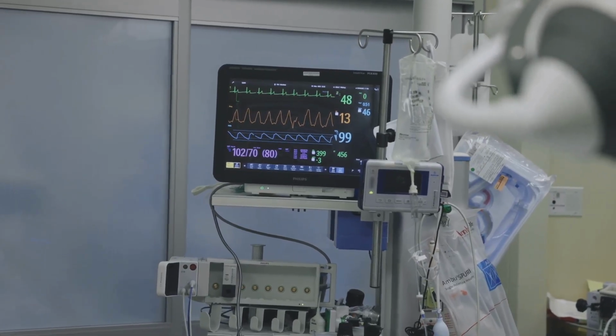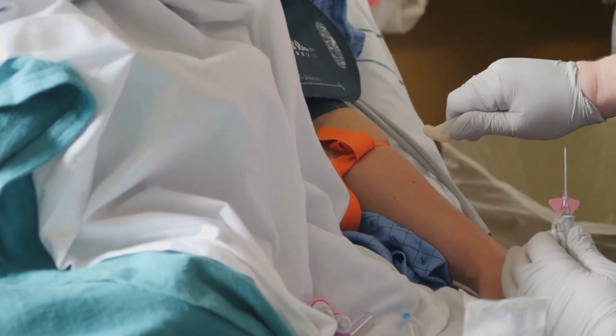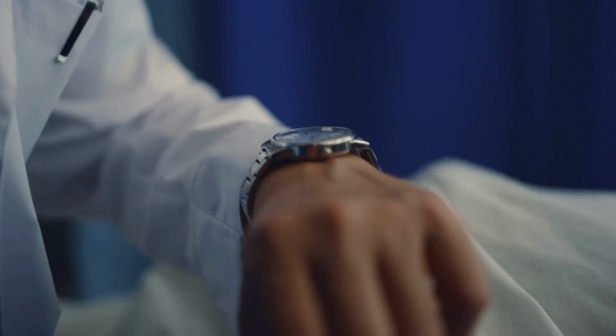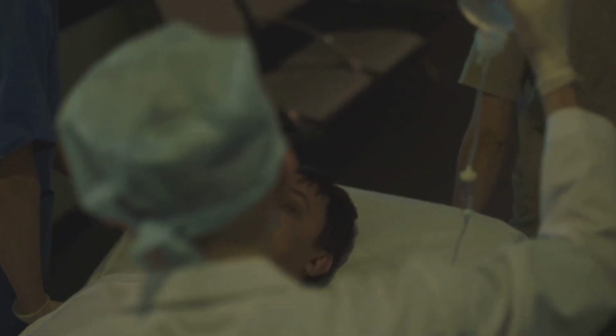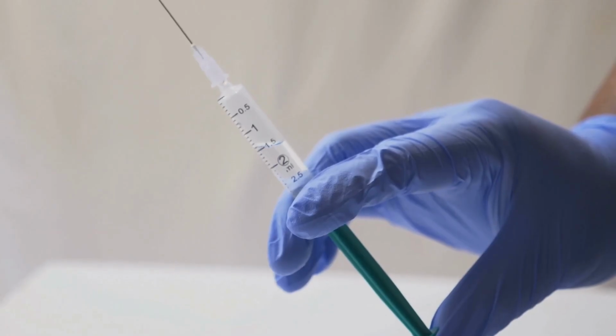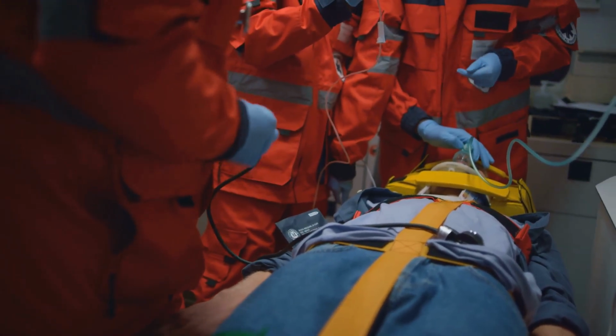Indications: symptomatic bradycardia, organophosphate poisoning. For bradycardia, adult doses typically start at 0.5 milligrams intravenously, repeated every 3 to 5 minutes as needed, up to a total of 3 milligrams. For organophosphate poisoning, initial doses may be higher, often starting at 2 to 6 milligrams intravenously, repeated every 5 to 15 minutes until symptoms improve.